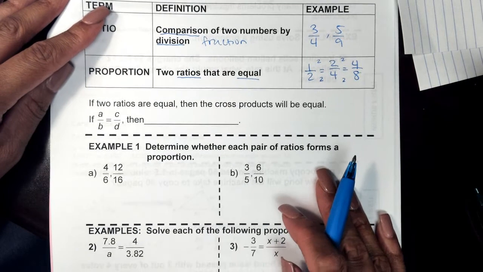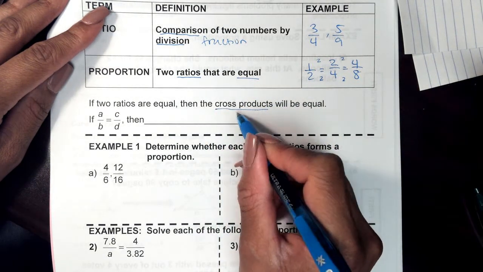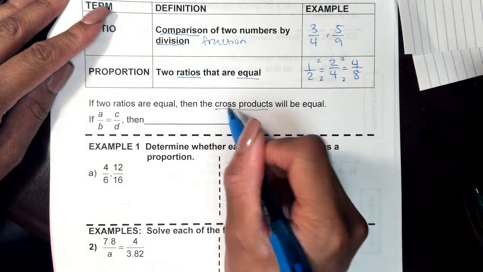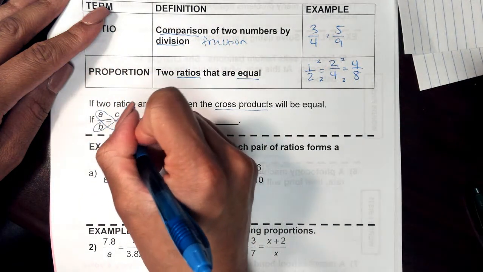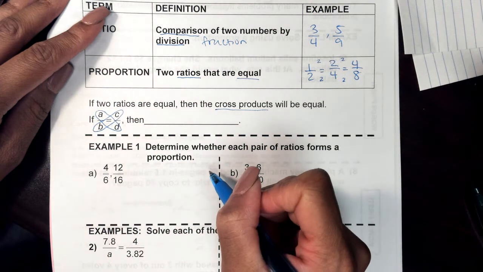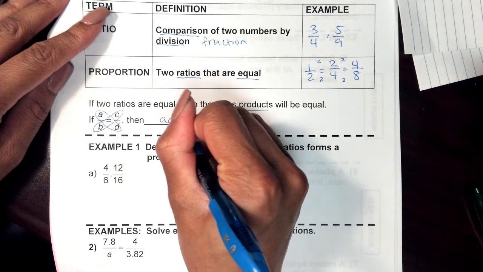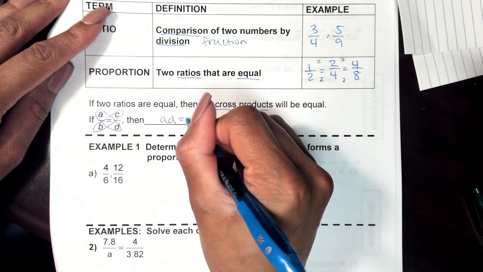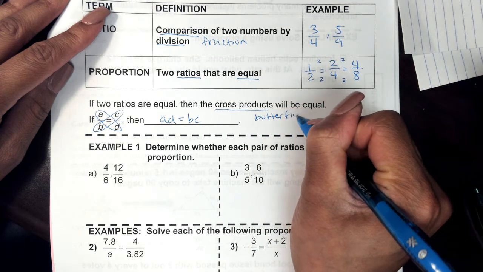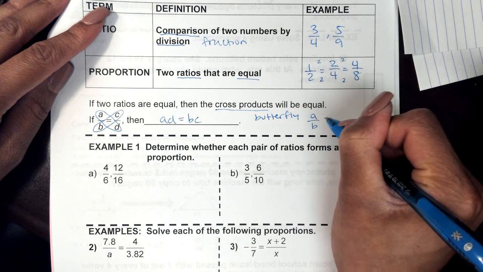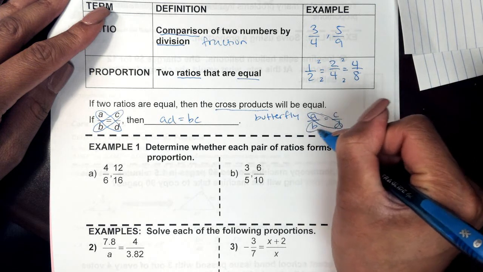If two ratios are equal, then the cross products will be equal. So note the word cross. If I were to cross multiply A over B equal to C over D, then AD is equal to BC. This can be done using the butterfly effect. So if I have A over B, C over D, you can always draw wings like a butterfly.